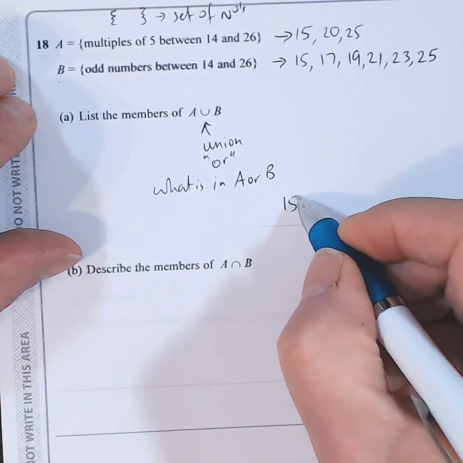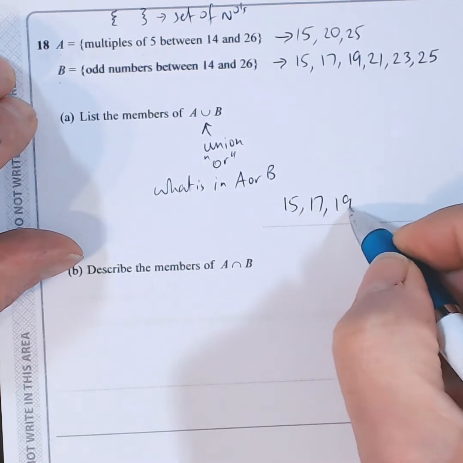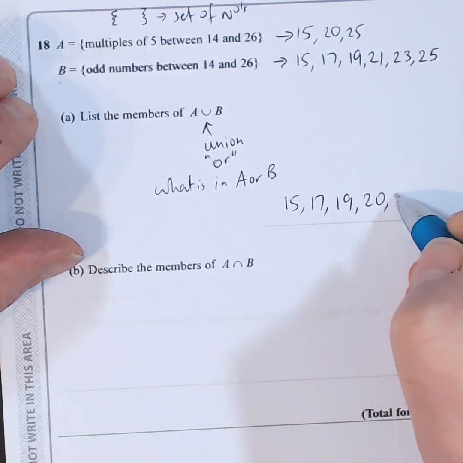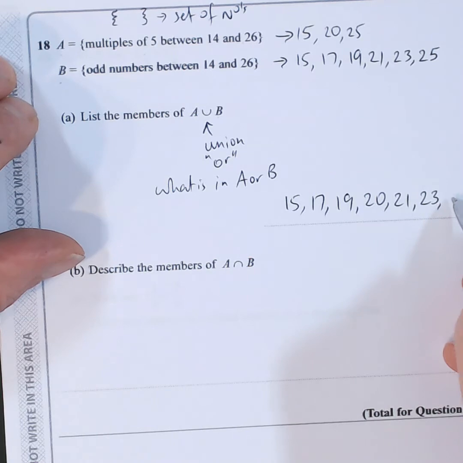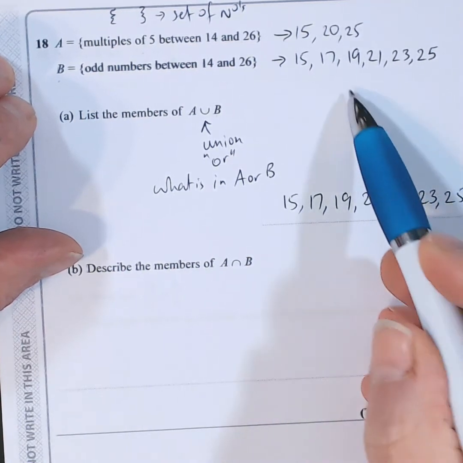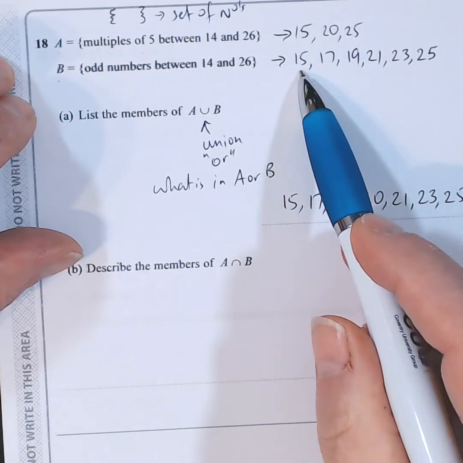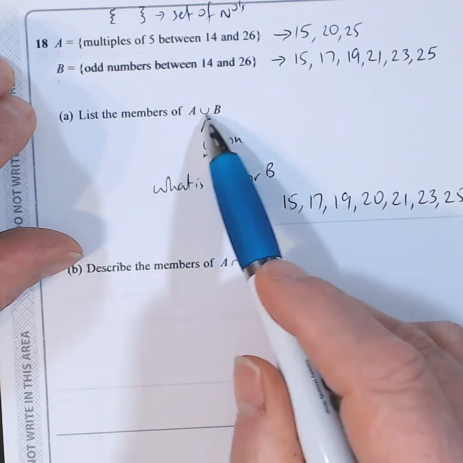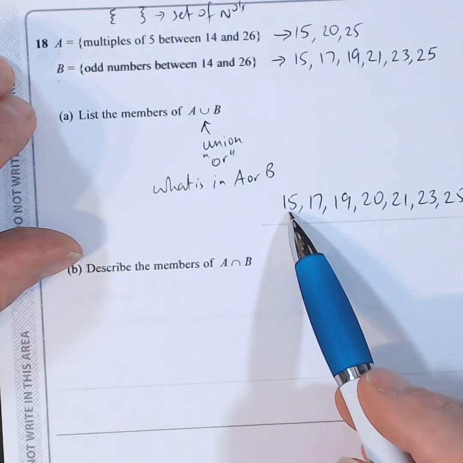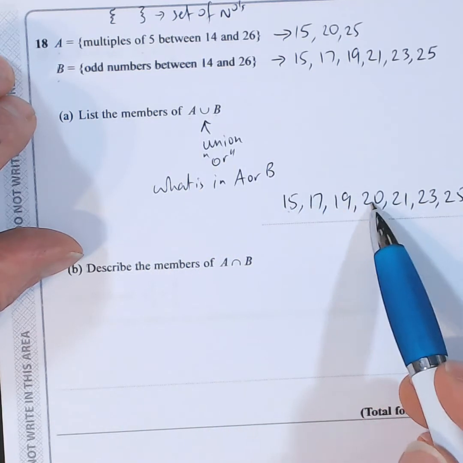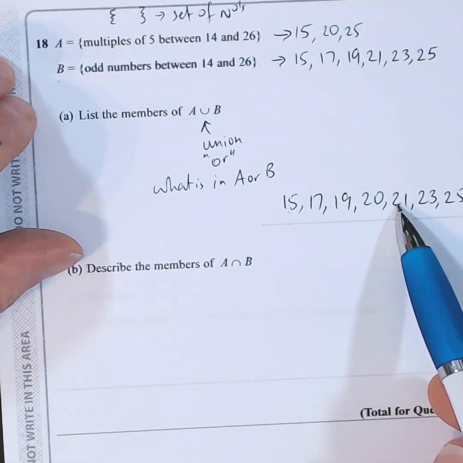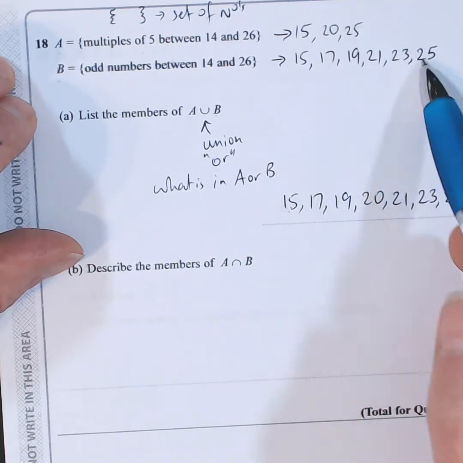So we had 15, 17, 19, 20, 21, 23, 25. Don't write the repeated ones twice, you only need to write each once because it's what's in the union. So 15, 17, 19, 20, 21, 23 and 25.